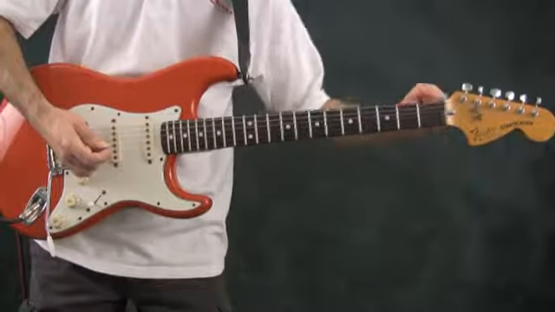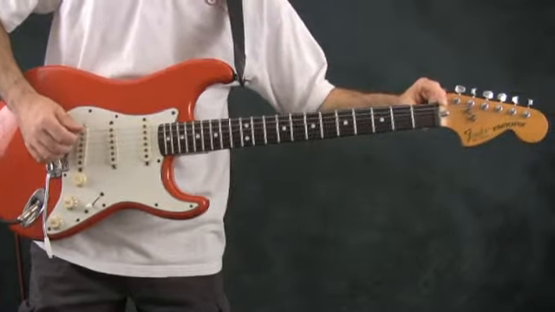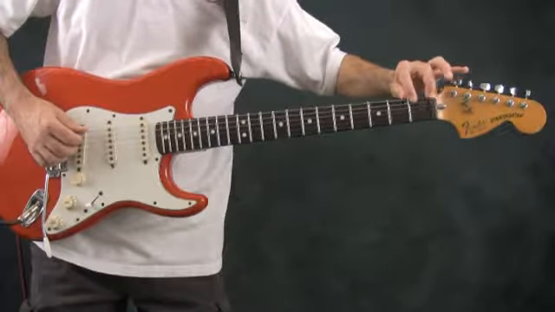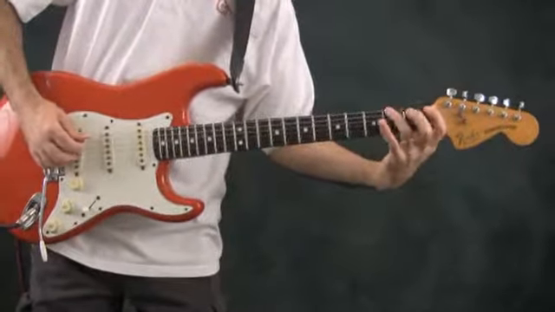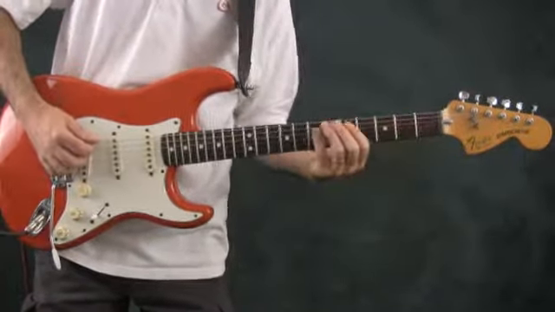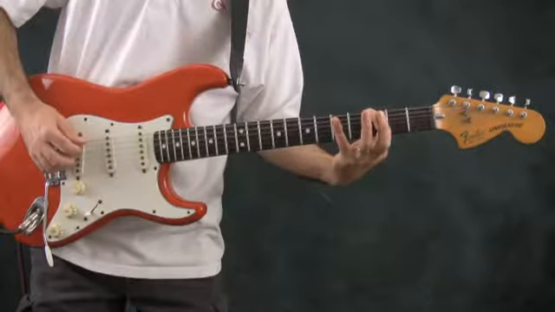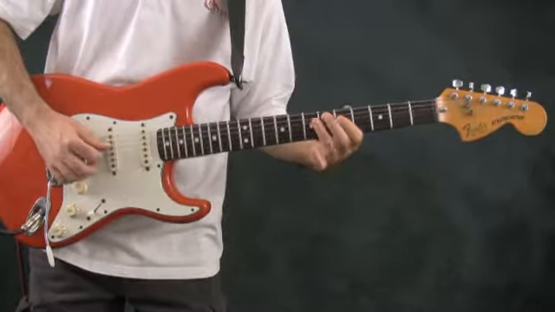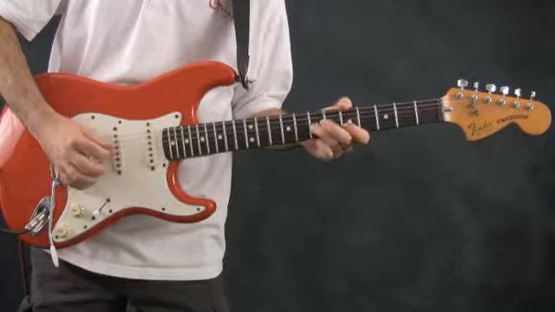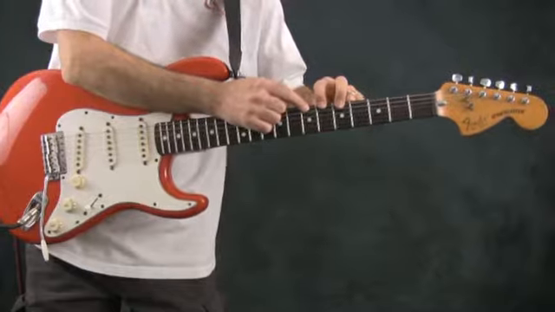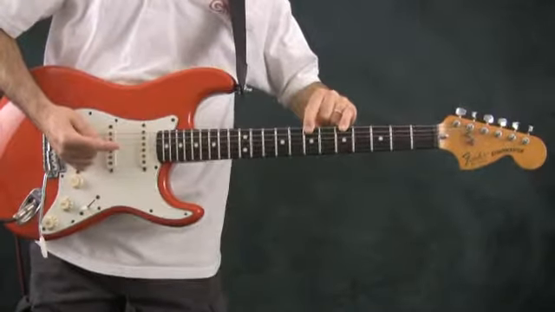If you play the open string and then move up 1, 2 frets, that's 2 half steps, 1 and 2, otherwise known as a whole step. So from the 1st fret to the 3rd fret, or from the 2nd to the 4th, 3rd to 5th. Anywhere you play 2 notes, 2 frets apart, that is 2 half steps or 1 whole step apart.